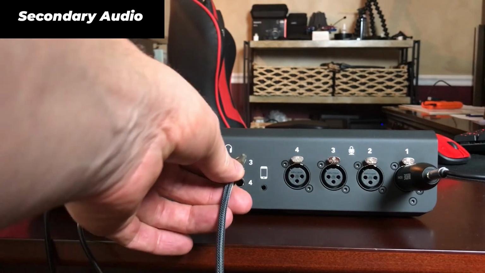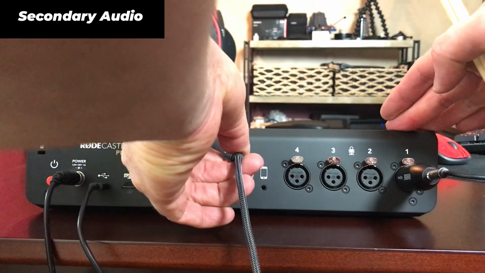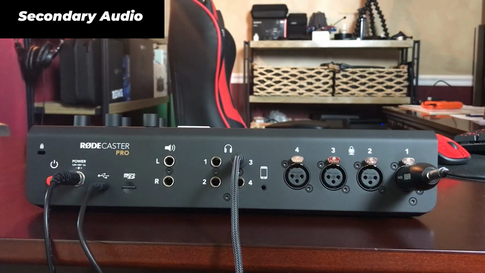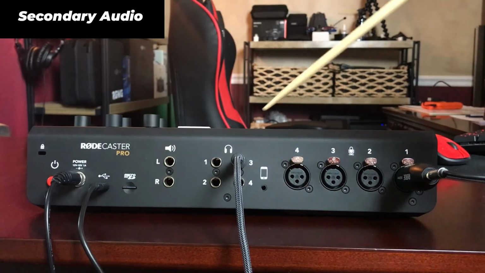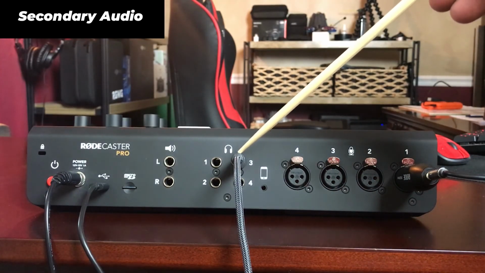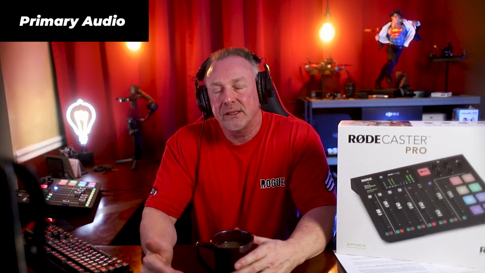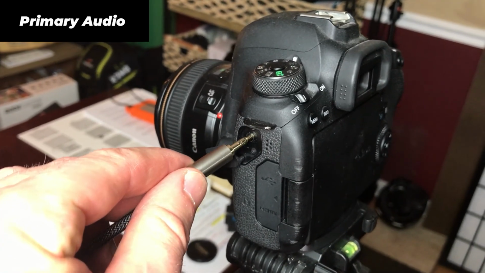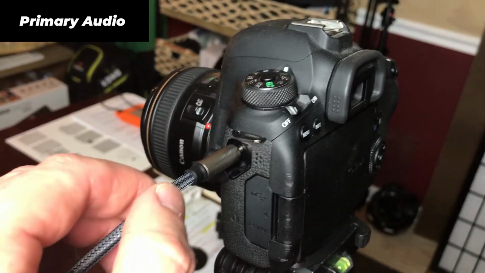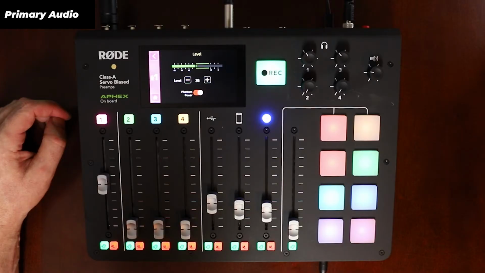It's a braided cable connected into a 1/4 inch headphone output number 3 on the RODECaster Pro, which is right here on the back again of the RODECaster Pro. That cable goes directly from the RODECaster Pro over to my Canon 6D Mark II audio input, and I can control the audio output into my camera, again from the RODECaster Pro.